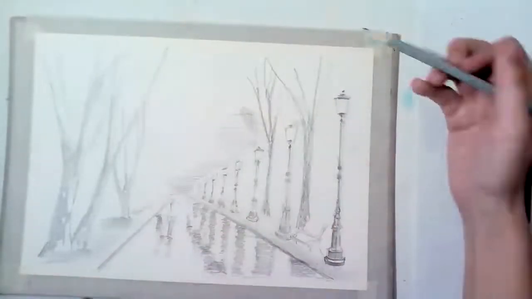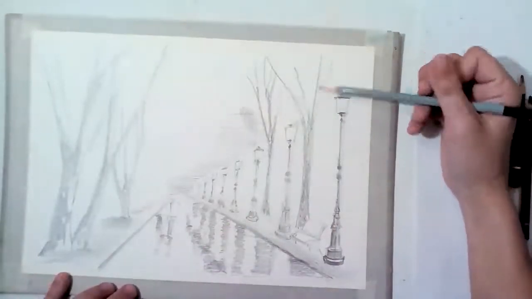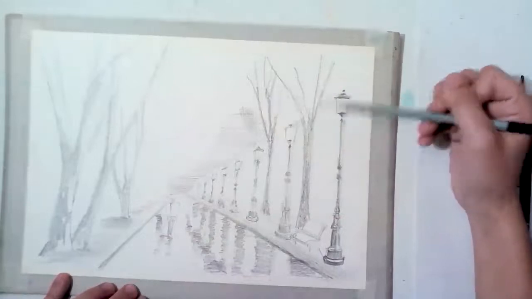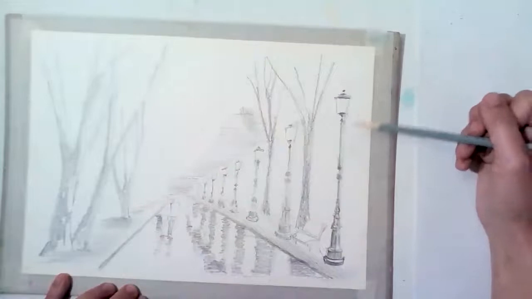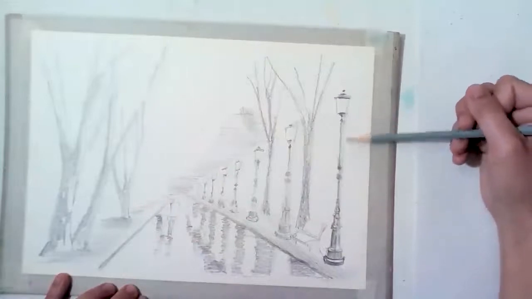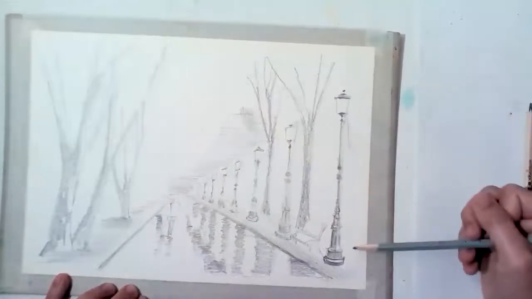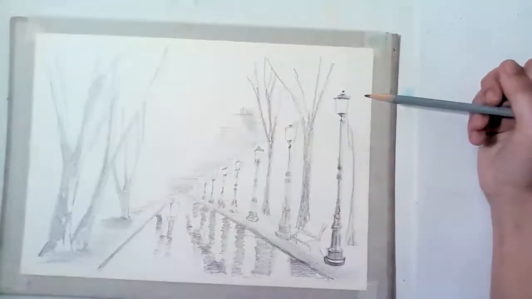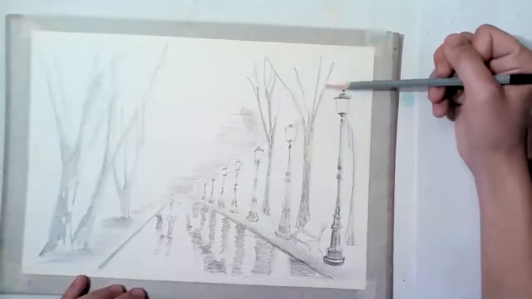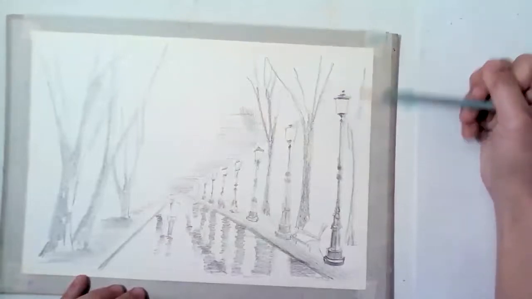Also very interesting, the trick is that you leave a bit lighter around the street lamps, the part that is with the light, so also giving this feeling of shining.